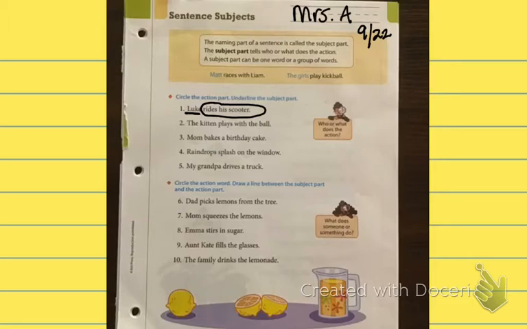All right, number 2. Number 2 says, the kitten plays with the ball. We are going to look for the action part and the subject part. What is the action part of this sentence, Justin? Plays with the ball. So the kitten would be the what? The subject part, right? So we're going to underline the kitten.